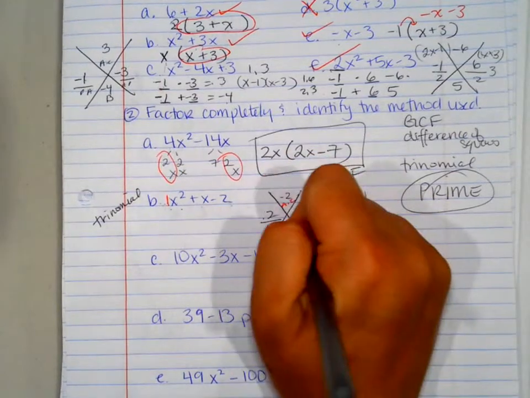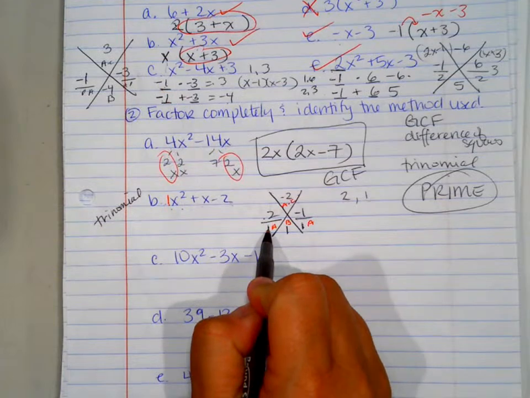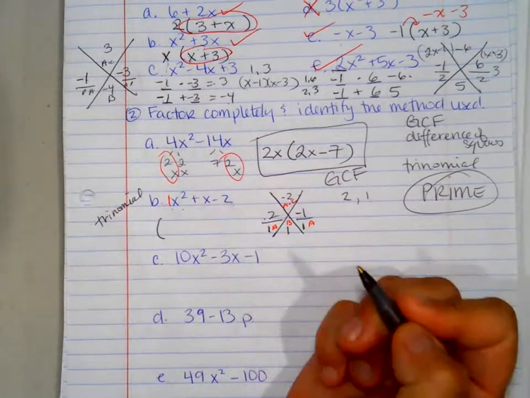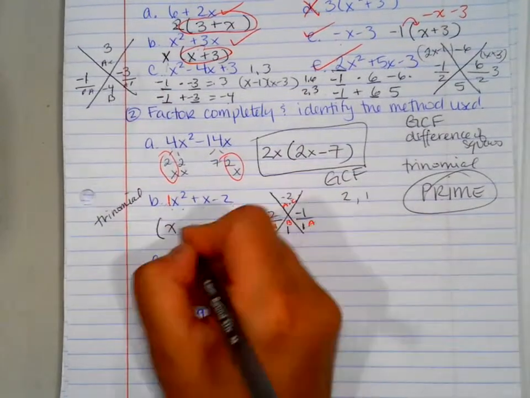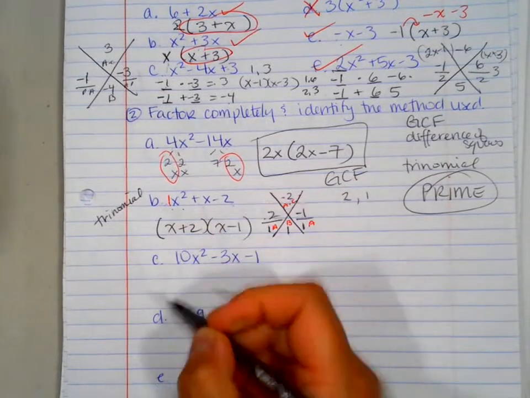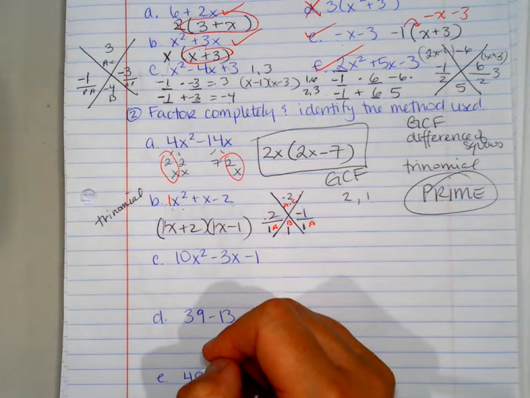So 1 and 1. And my factors are, remember, the denominator always goes in front of the x. So my factors are x plus 2 and x minus 1. If you put the 1 here, that's okay. It's not a big deal. Your answers are fine like that.